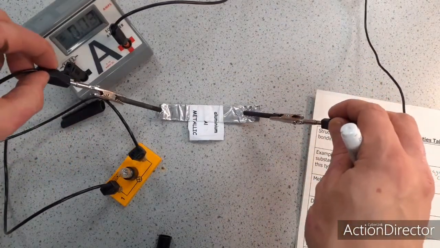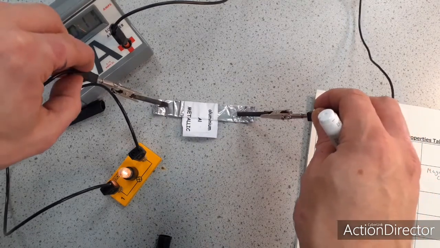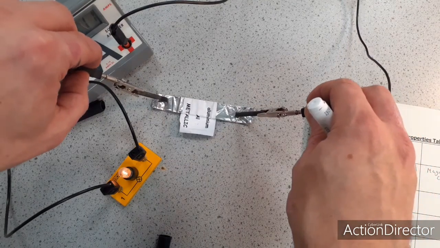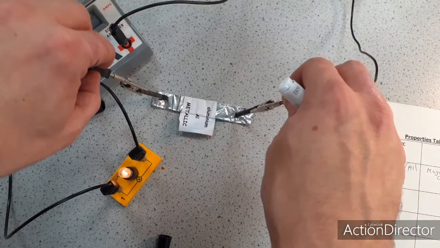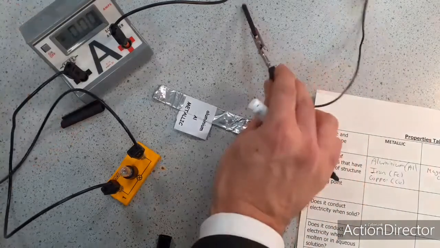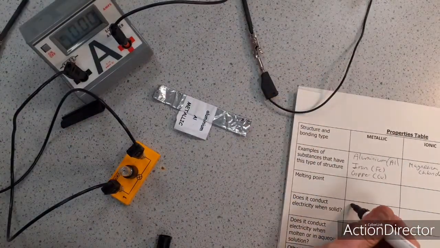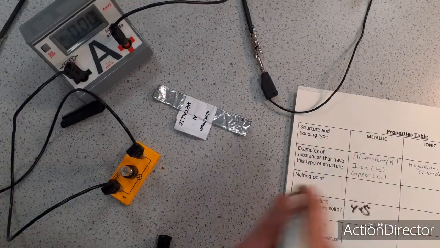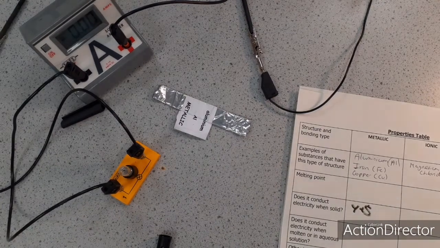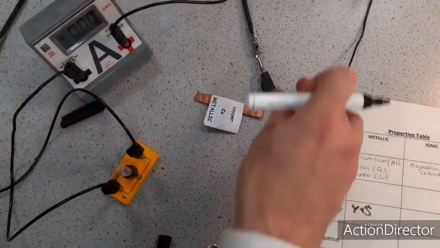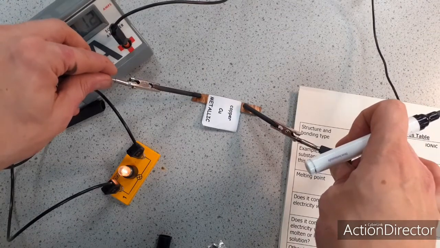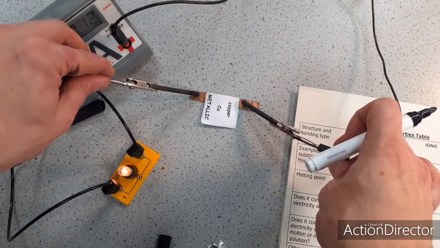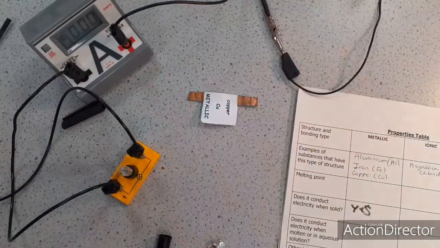and I'm just going to use the substance I'm trying to test to complete the circuit, and I can see that charge can flow through this solid metal, so I'm going to add to my results table that yes, aluminium does conduct when it's solid. I could also use copper as well. Copper has also got a metallic structure and bonding, so if I just touch the copper on either side, the bulb lights. So charge can flow through that when that is solid.